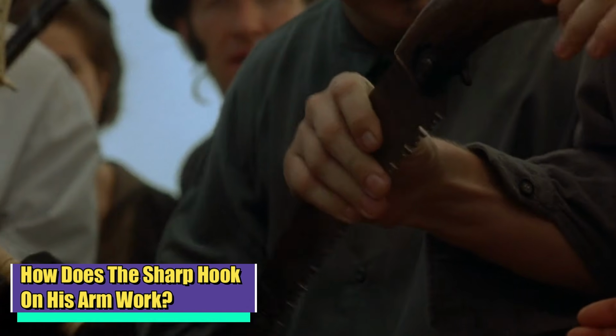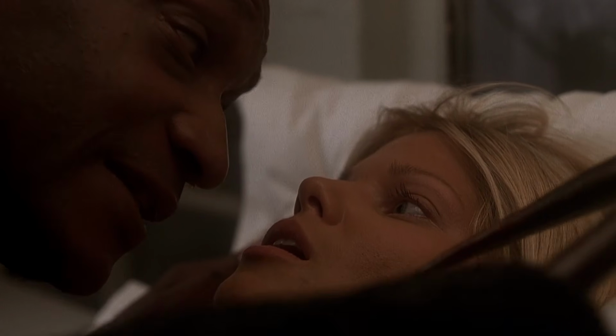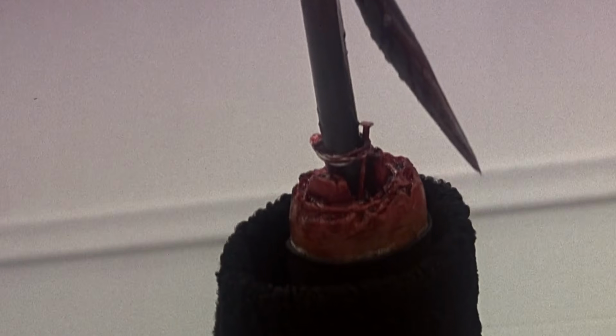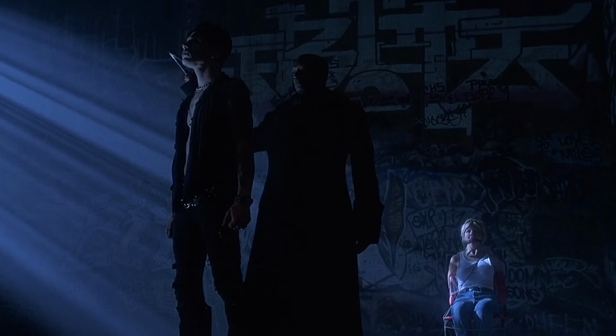How does the sharp hook on his arm work? After the mob cut off Candyman's right hand while attacking him, he replaced the arm with a hook after returning to life. Candyman usually covered this hook with his long trench coat, and it essentially acted as a replacement for his hand. Candyman's hook was not just for show, though. He could wield it as a weapon, and he often used this hook to catch up with his victims and even attack them. The hook on his arm served as a weapon that he could use to mutilate or even slaughter his victims, and it even became a signature part of his look.